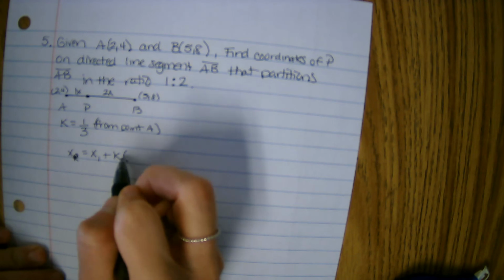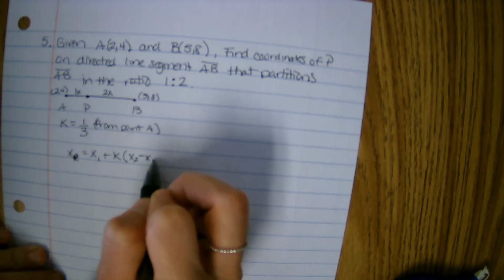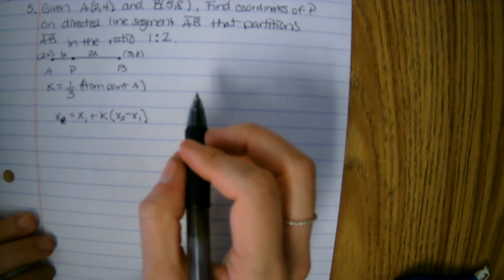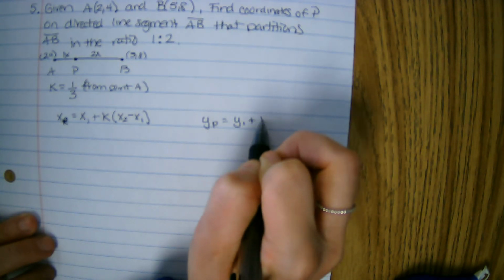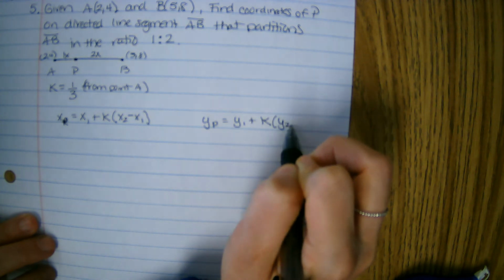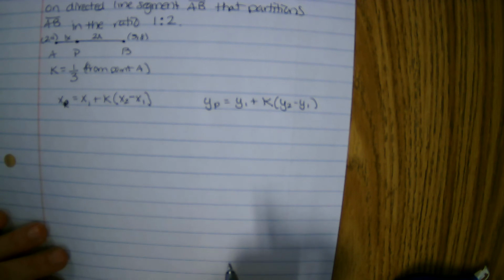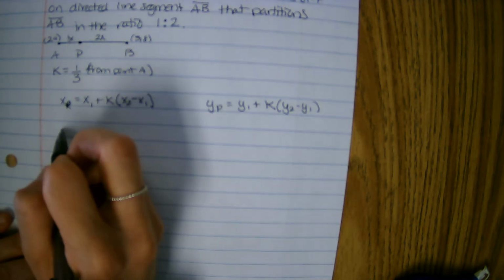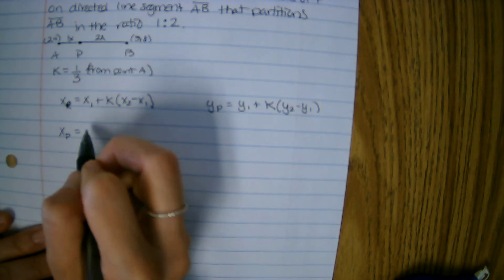Plus K, so we're adding the fractional distance from x sub 2 to x sub 1. Y sub P would be y1 plus the fractional distance along your y's.